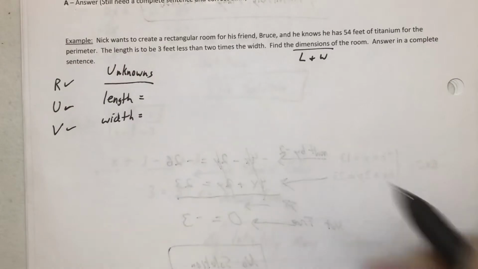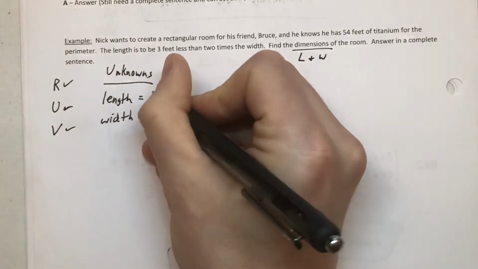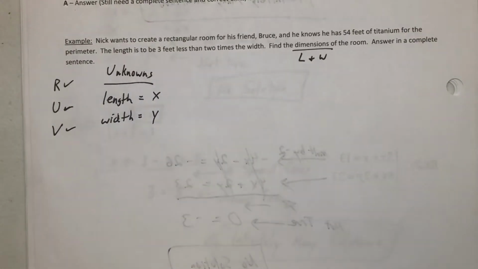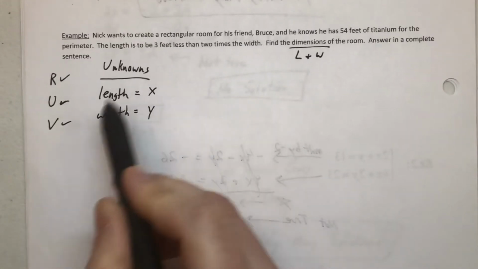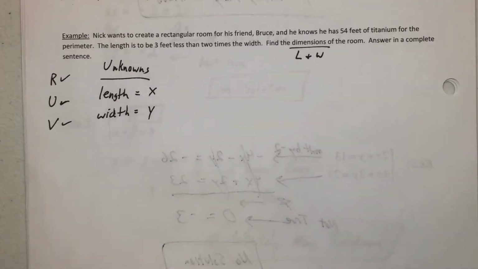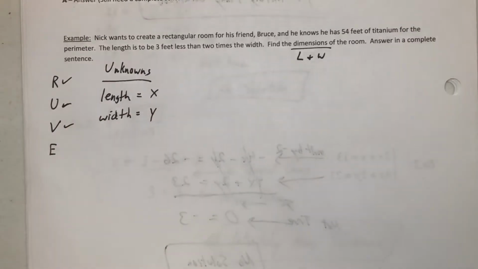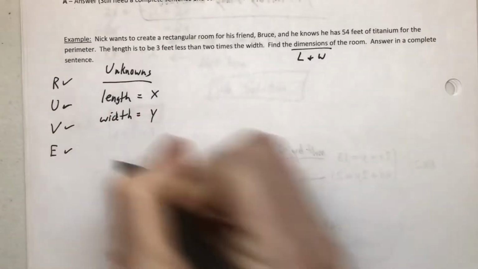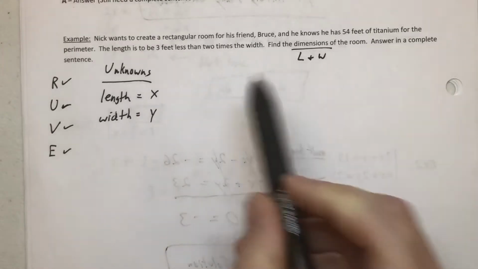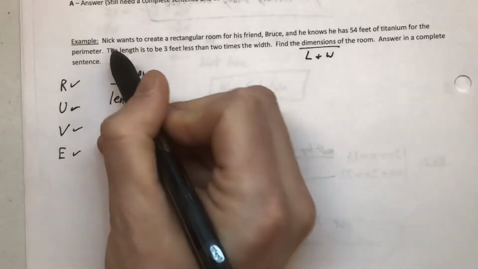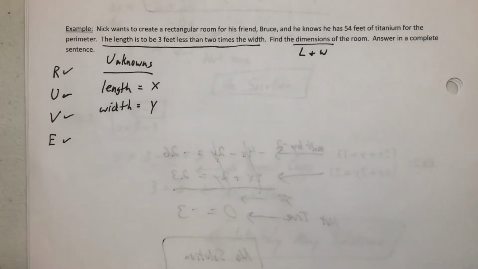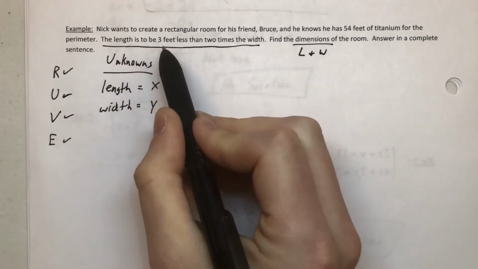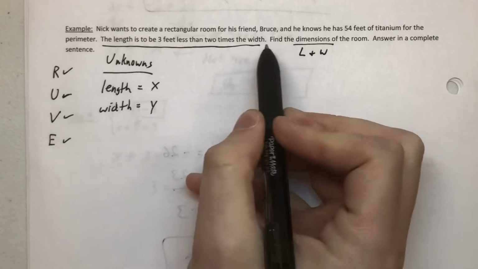Now the V step for variable, like I said, is super simple. I'm going to call one of these X, one of these Y, and move on. Now that I have that organization though, I know how to refer to the length and the width in the 2 equations I'm going to create. Of the 2 equations, one is going to come from this phrase right here that is directly comparing our 2 unknowns: the length is to be 3 feet less than 2 times the width.